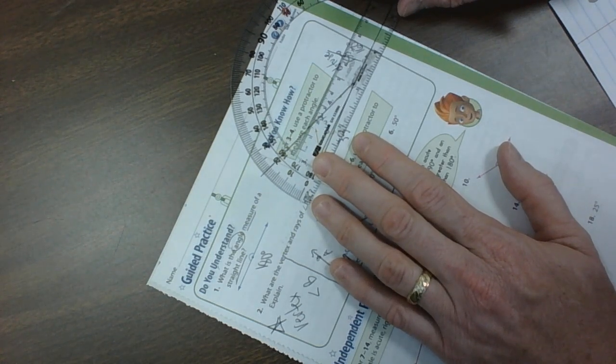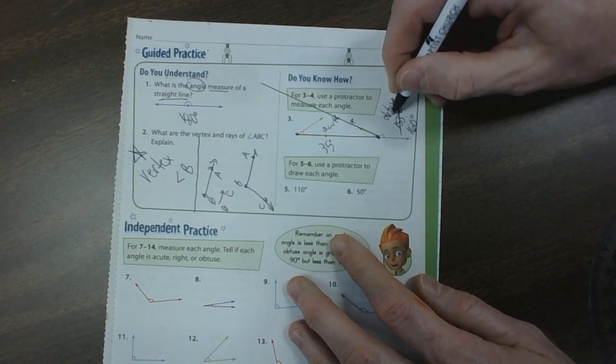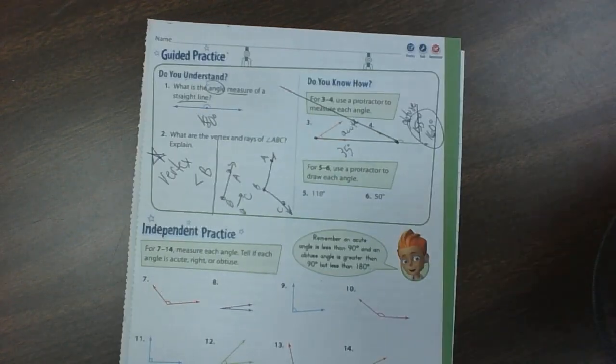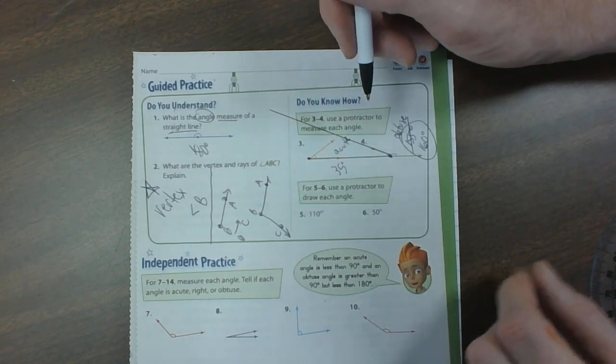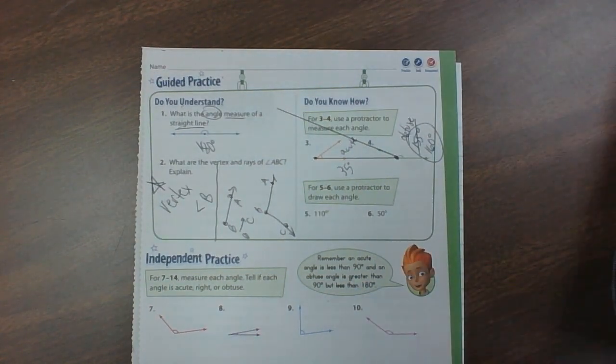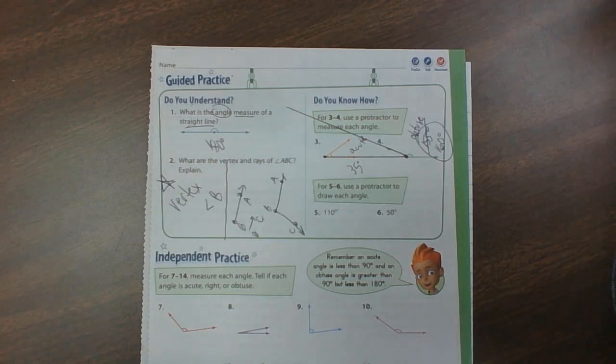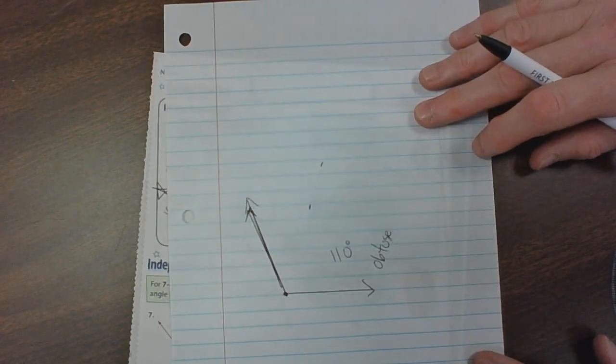Yeah, that's going to be a tough one. So if you got between 155 and 160, we're good. Now use a protractor to draw each angle, 110 and 50 degrees. I'm going to do this on line paper. We've already done 110 degrees. There it is. I don't need to redo it.